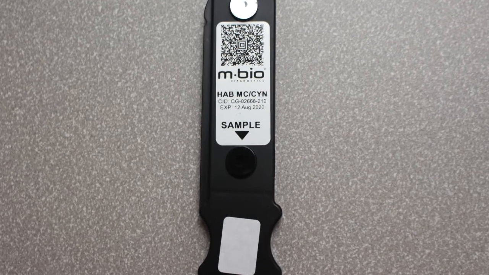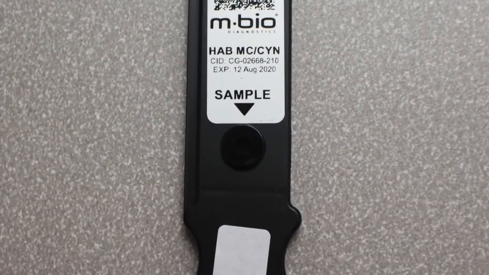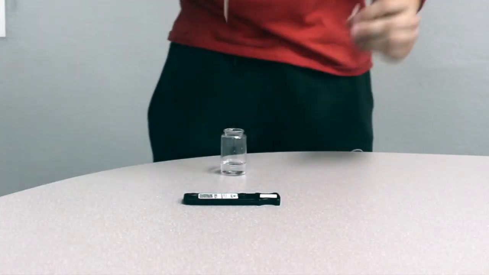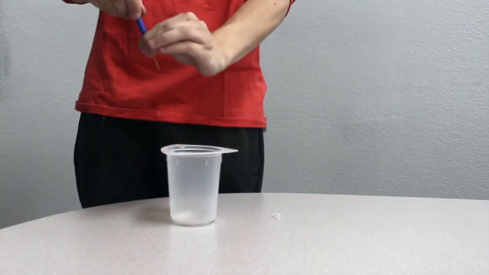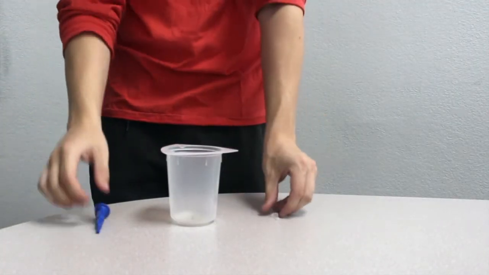Once combined, draw up the mixture and dispense into the cartridge in the space marked Sample. Now the cartridge is ready to be run. Dispose of your pipette tip and reagent tube before proceeding.